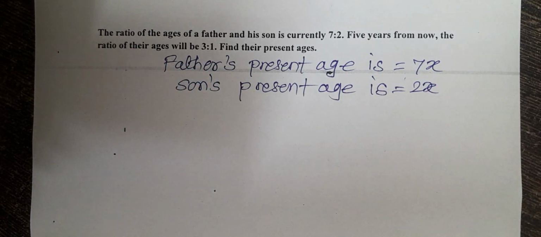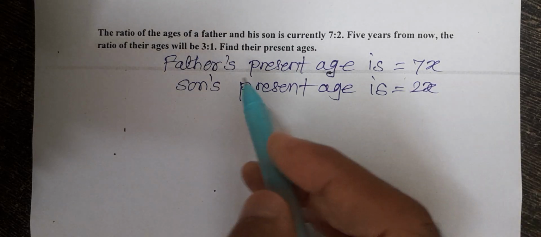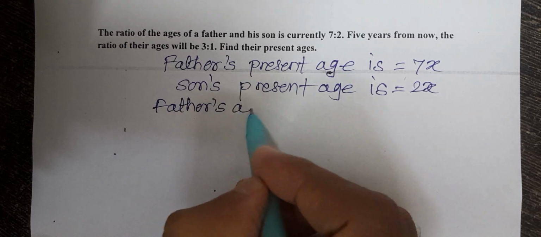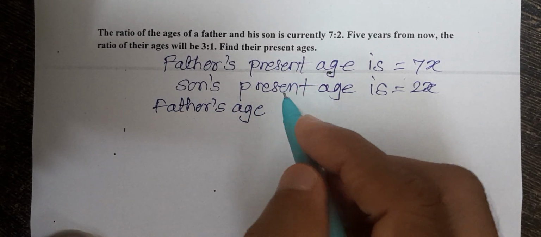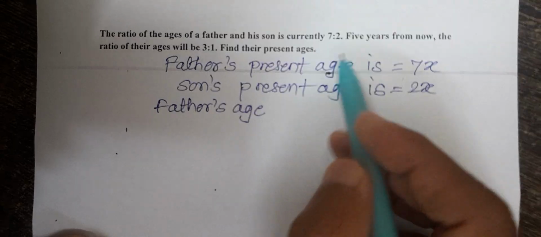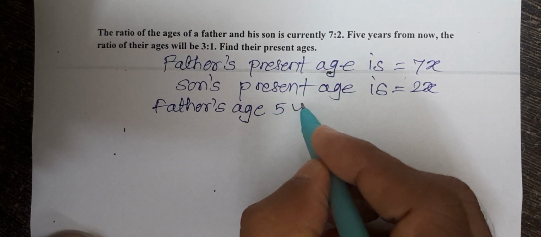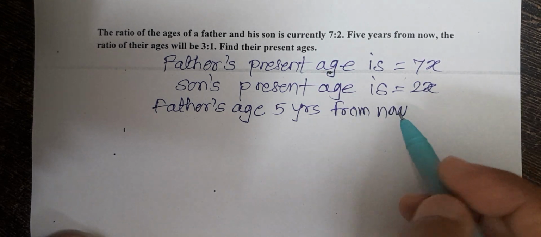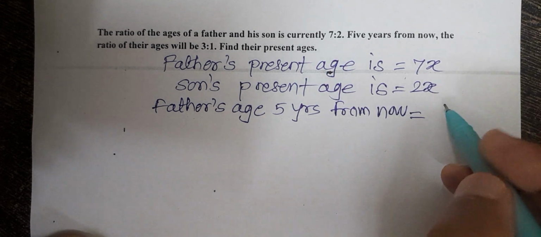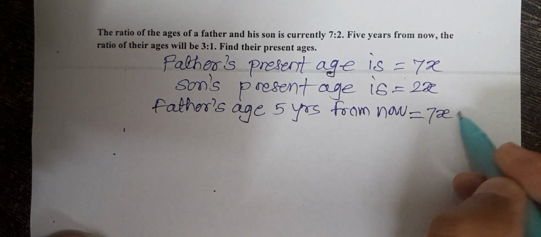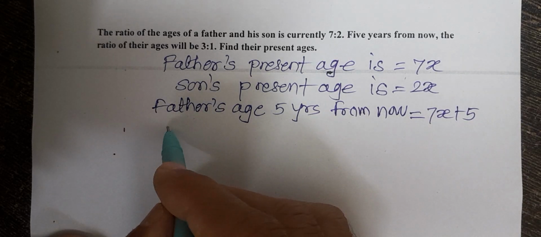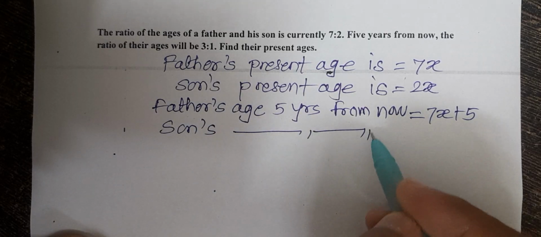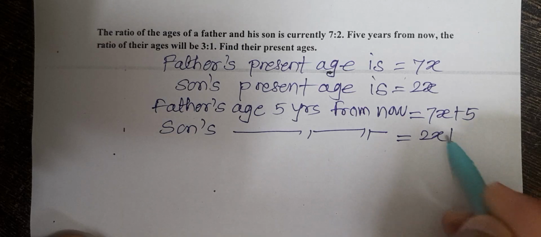5 years from now. So from now means there will be the addition. So father's age 5 years from now is equal to 7x plus 5. Similarly, son's age 5 years from now is 2x plus 5.